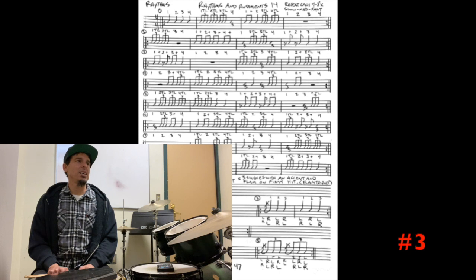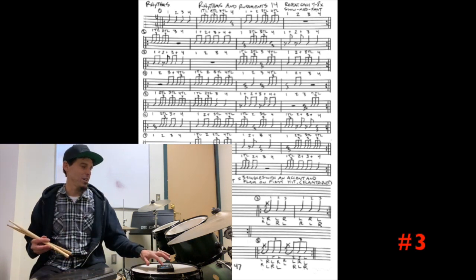Bar 3 is going to have eighth note triplets on beats 1 and 2. And then we'll have a quarter note rest on beat 3 with an eighth note triplet on beat 4. Bar 4 is going to have a quarter note on beat 1, eighth notes on beat 2, quarter note triplet on beat 3, and then a quarter note on beat 4. Okay, here comes number 3.